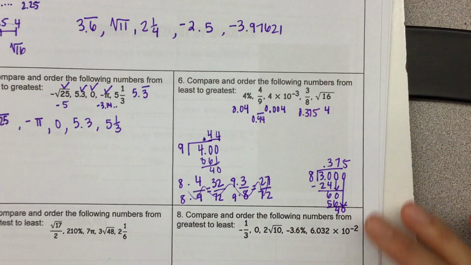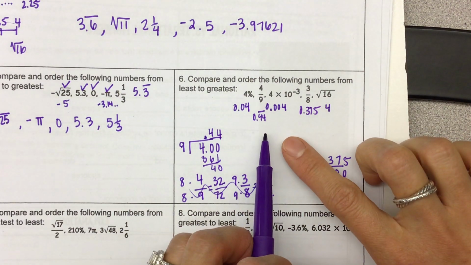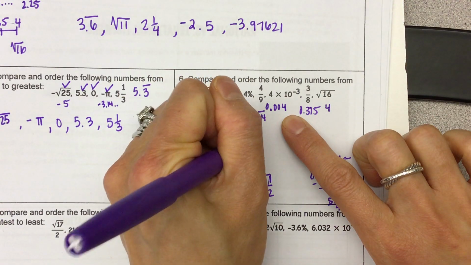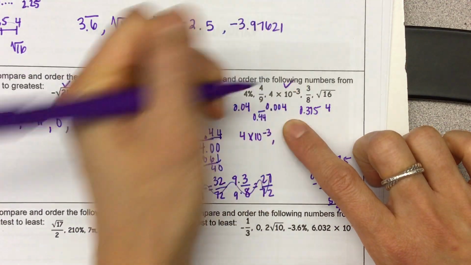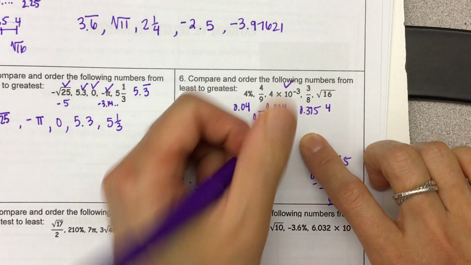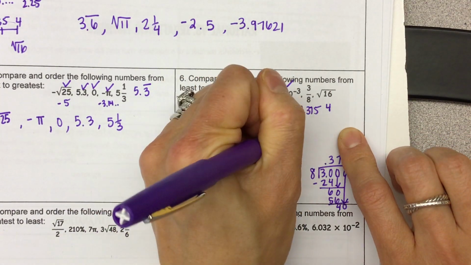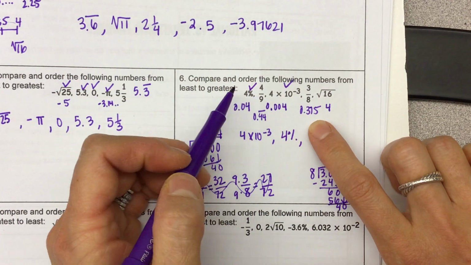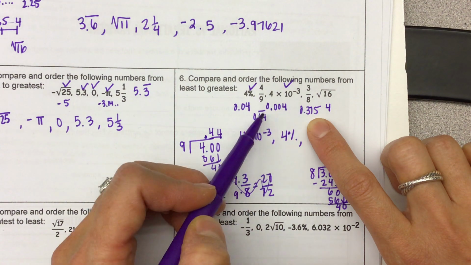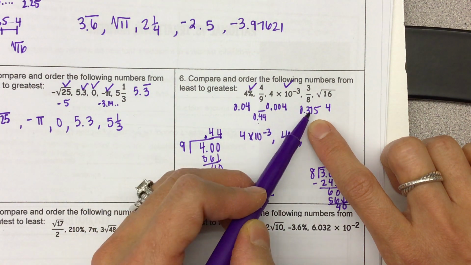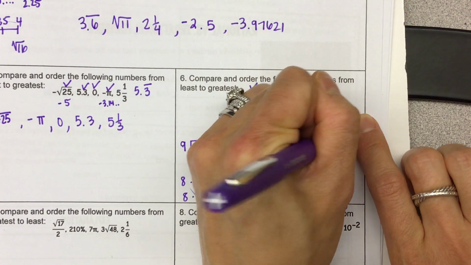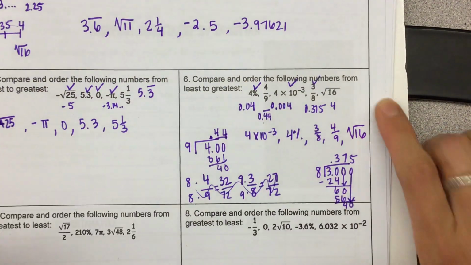So we changed them all to decimals. So our smallest number is going to be this one, 4 times 10 to the negative 3. Our next smallest number is going to be this one, the 4%. And then let's see what's left. So now we have these two fractions. The next smallest one is the 3/8. And then the 4/9. And then lastly, square root of 16 is the biggest one.